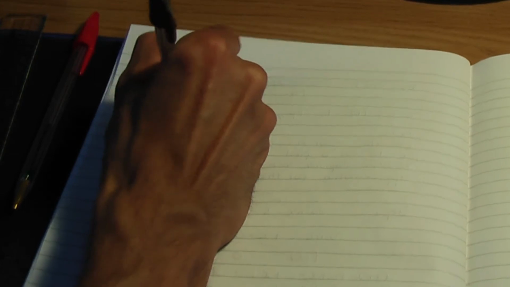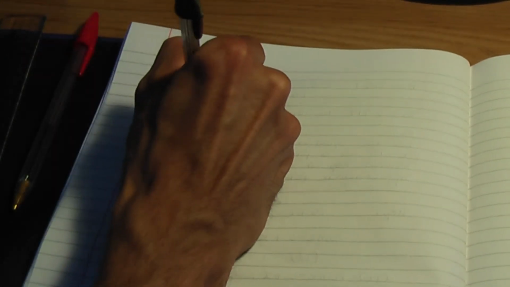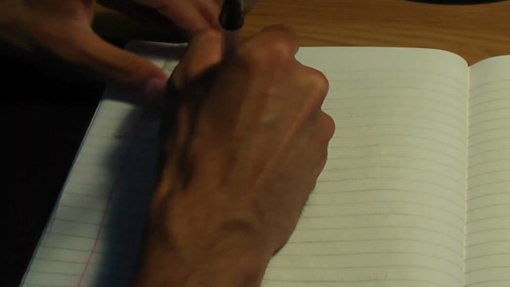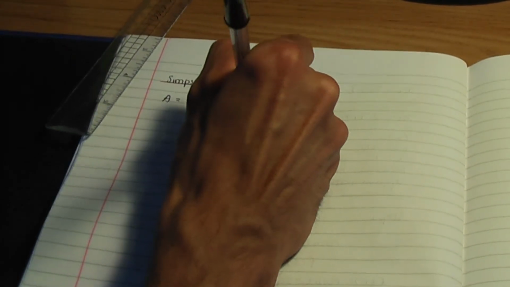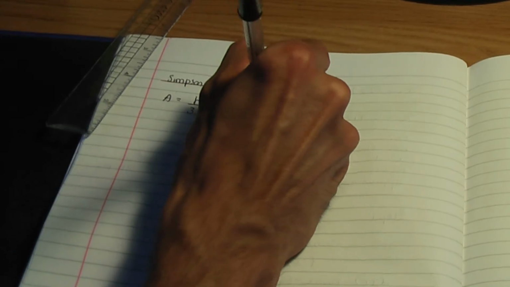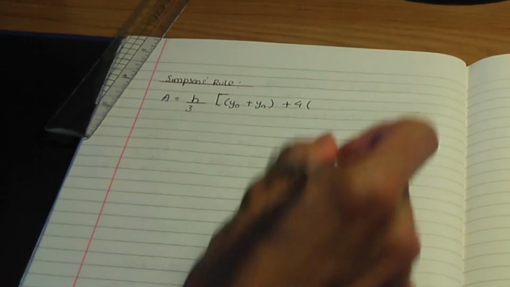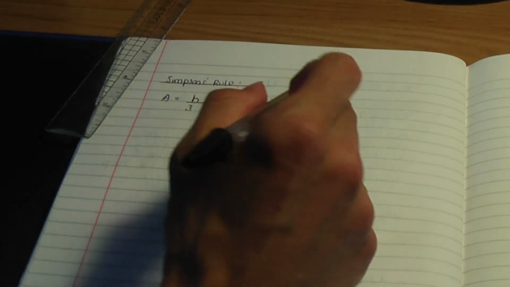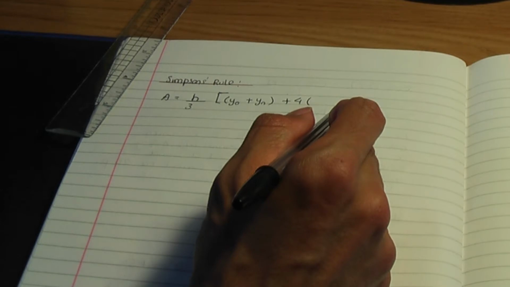In order to work out capital A, the area, using Simpson's rule, it's h over 3 multiplied by the first and the last y values, so y0 plus yn, plus 4 times the sum of the odd y values, excluding first and last.